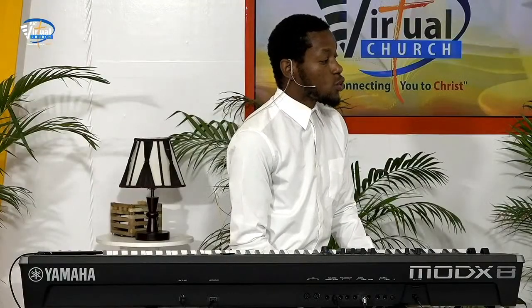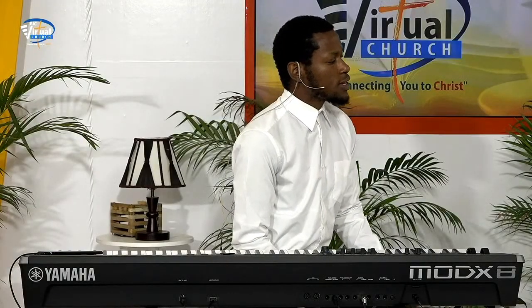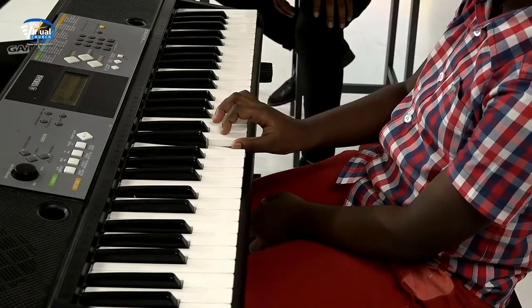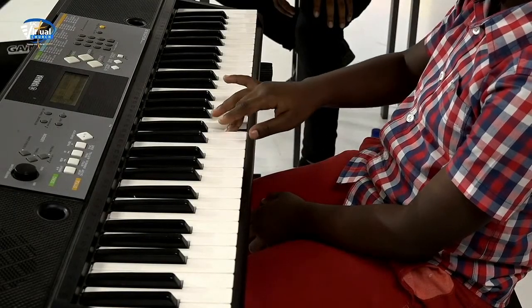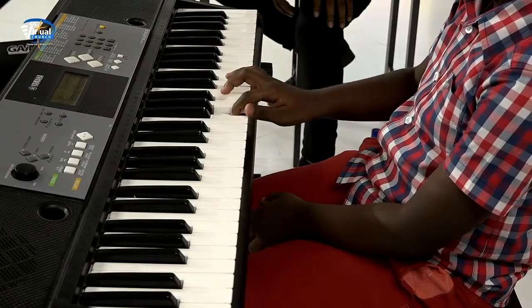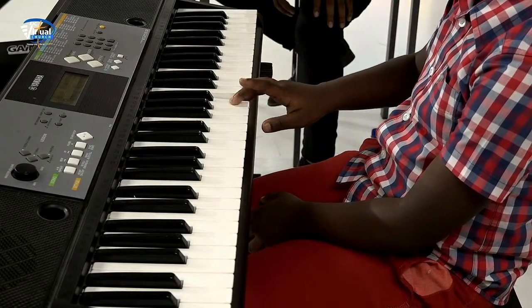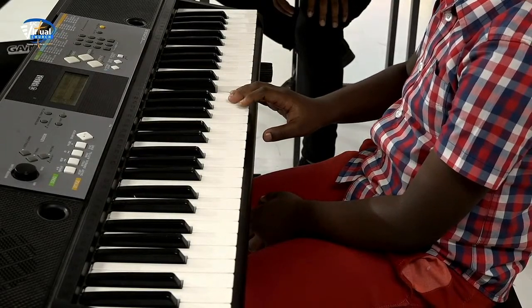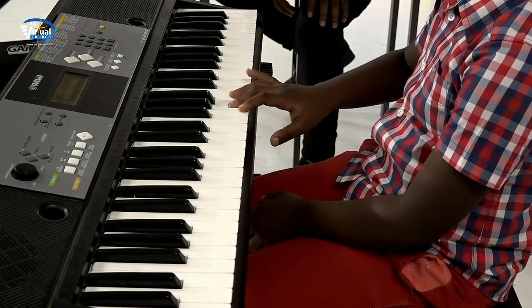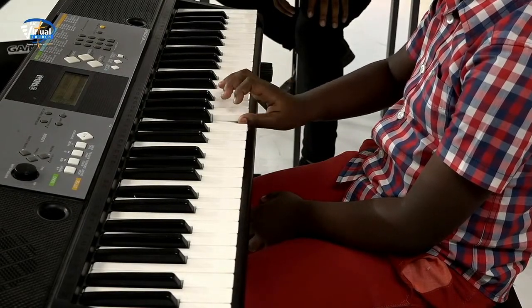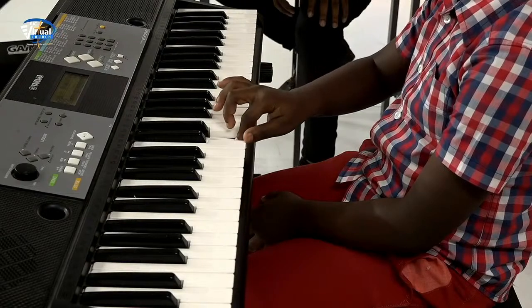So for those who don't know this scale, let's work together. C, D, E, F, G, A, B, C. And back down. B, A, G, F, E, D, C. So that's our C major scale.